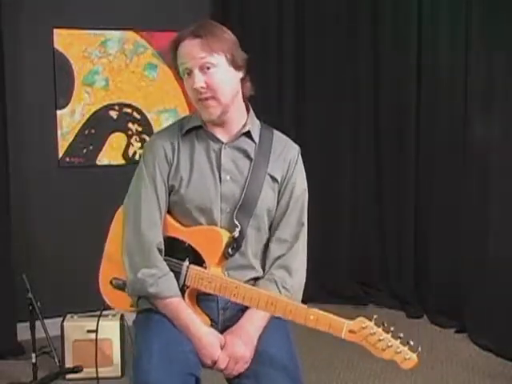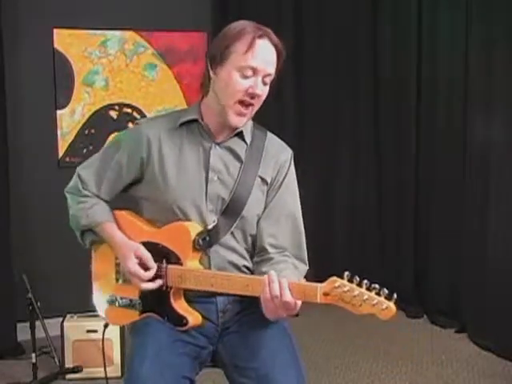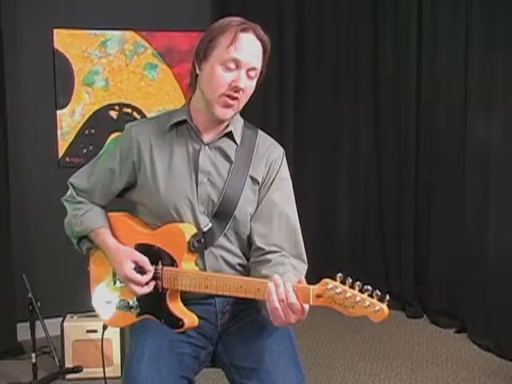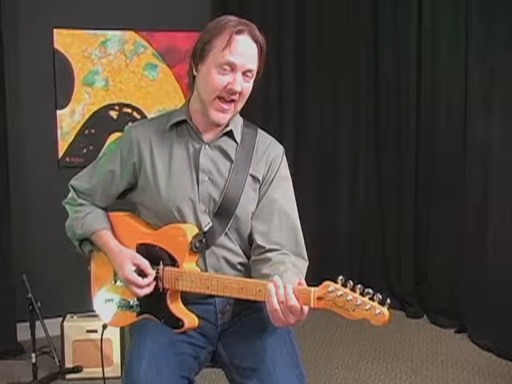Okay? A flat lowers the note 1/2 step. The symbol for a flat is a little B. For example, G flat. Okay? So if I look for G flat, I'm going to take the G and I'm going to lower it 1/2 step, and that gives me G flat.